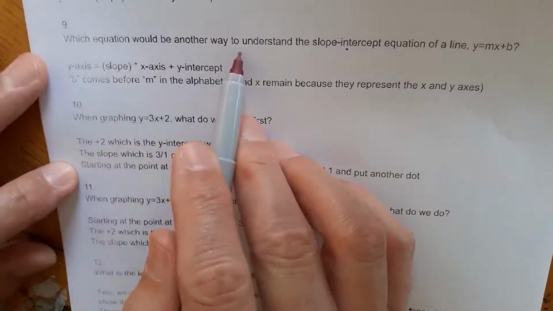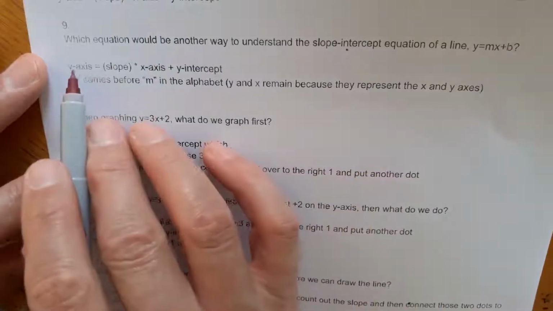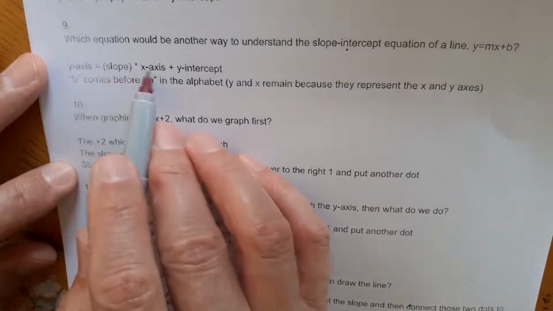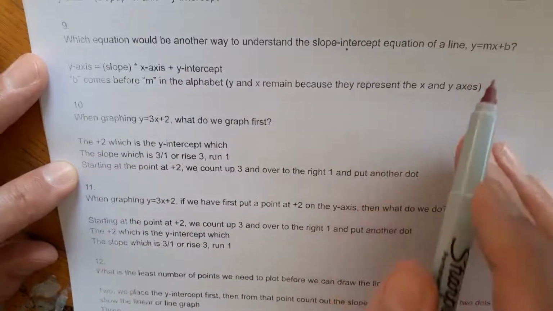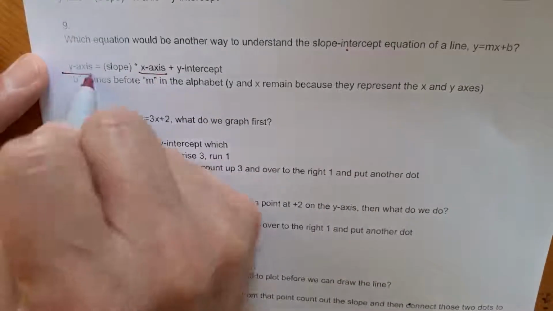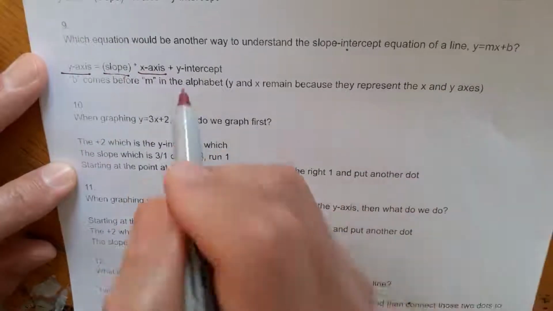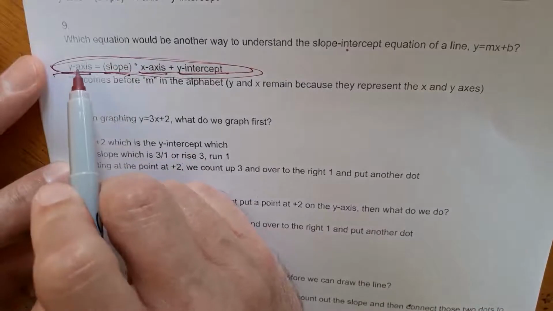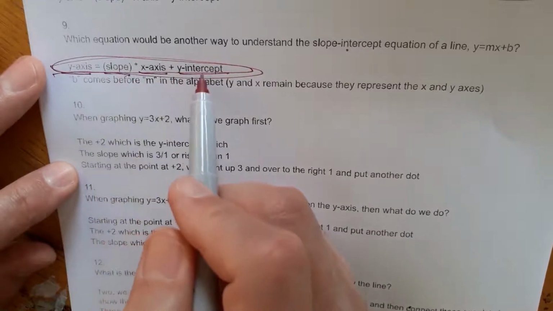Which equation would be another way to understand the slope-intercept equation of a line? So yeah, this is interesting. Y-axis equals slope times x-axis plus y-intercept. So look at y equals mx plus b. This is x-axis, this is y-axis. X-axis, y-axis. This is slope, and this is y-intercept. So if you had to write out the whole thing, y equals mx plus b, I argue you'd write y-axis equals slope times x-axis plus y-intercept.